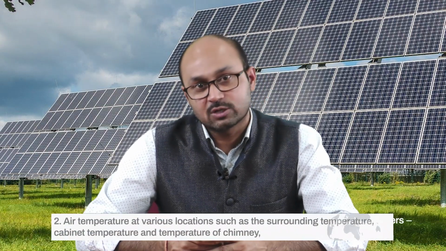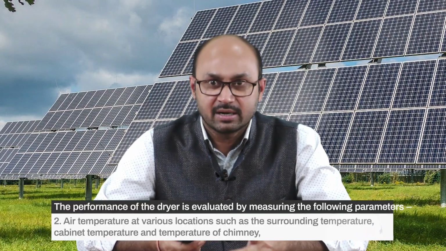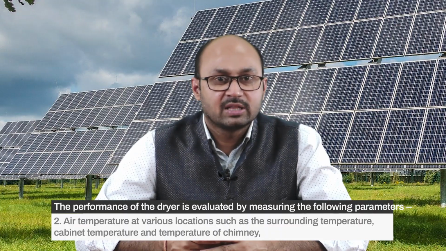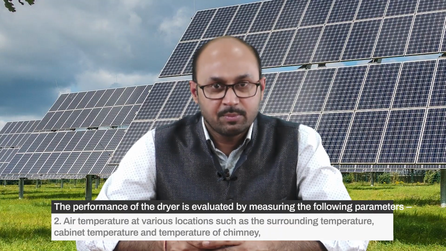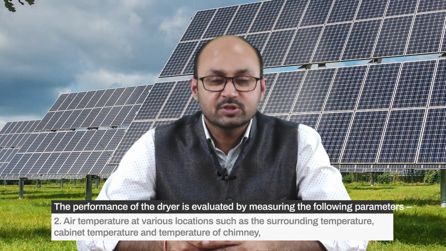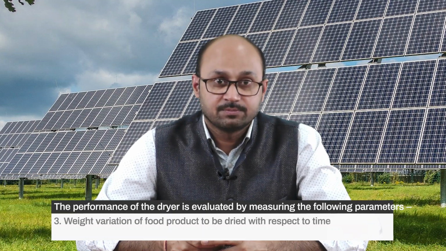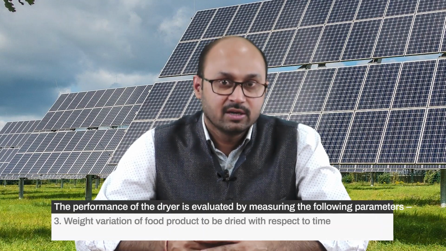Air temperature at various locations, such as the surrounding temperature, cabinet temperature and the temperature of the chimney, can be measured with the help of either a thermometer or temperature sensors. Weight variation of the food product to be dried with respect to time is also a very important parameter which needs to be measured. The temperature difference between cabinet air temperature and surrounding air temperature, as well as between chimney air temperature and cabinet air temperature, plays an important role in the process of drying.